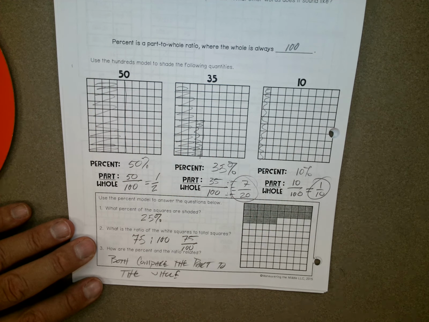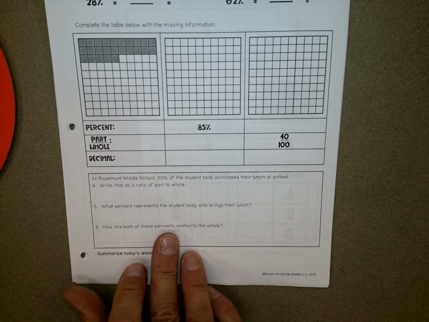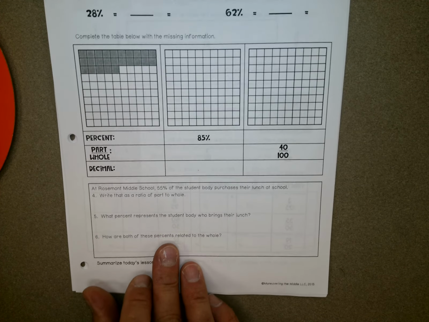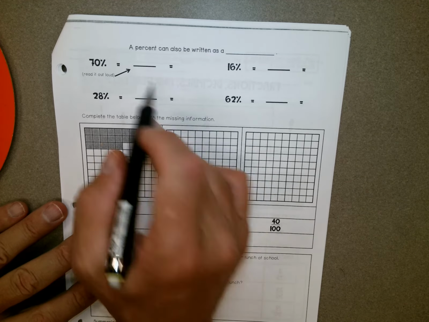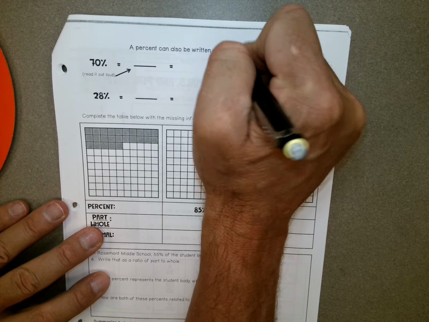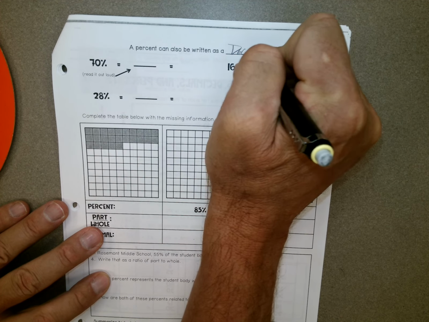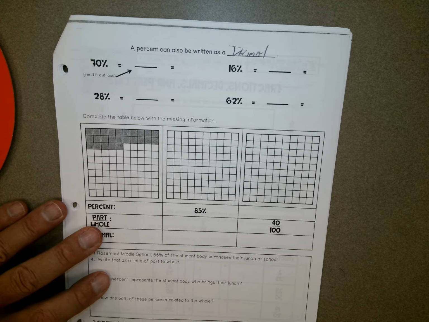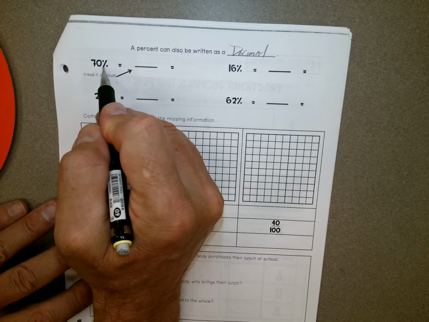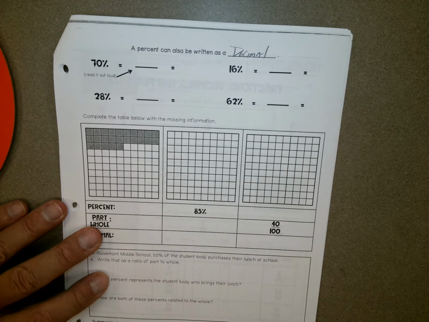We're moving right along here because it's a pretty easy lesson. I'm going to flip the page here and let's take a look at it. Okay. All right. A percent can also be written as a decimal. So real quick, to change a percent to a decimal, we're going to move that decimal point 2 places to the left.